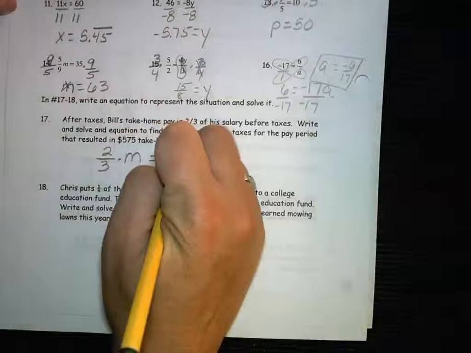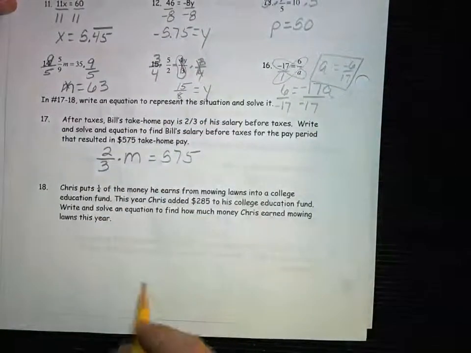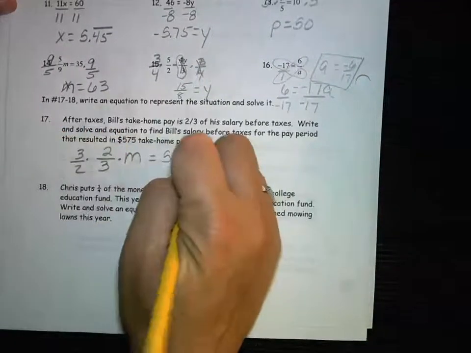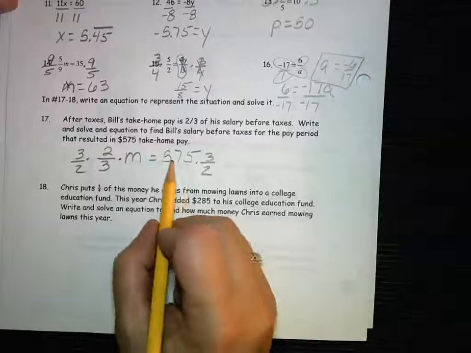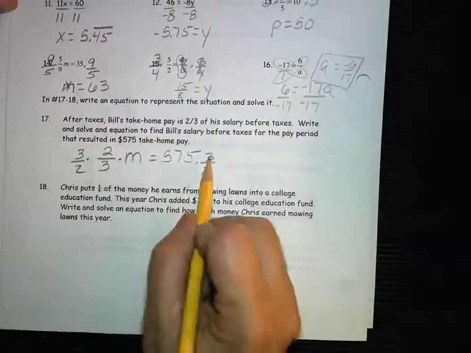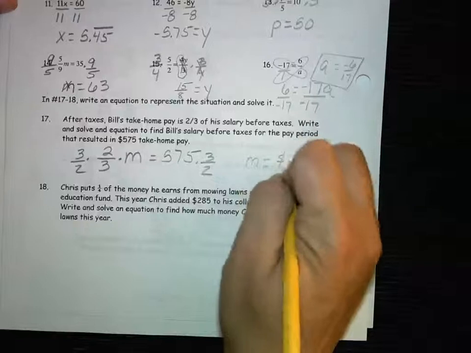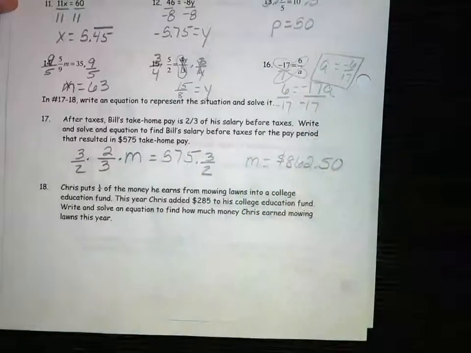And what he takes home is $575. To undo that, we will multiply both sides by 3/2. 575 times 3 divided by 2 is $862.50.